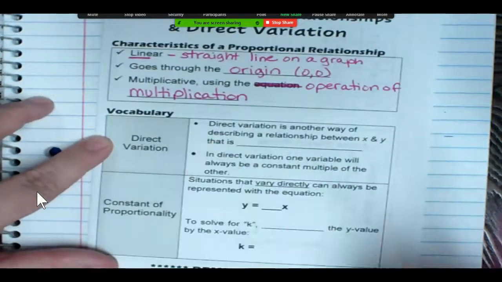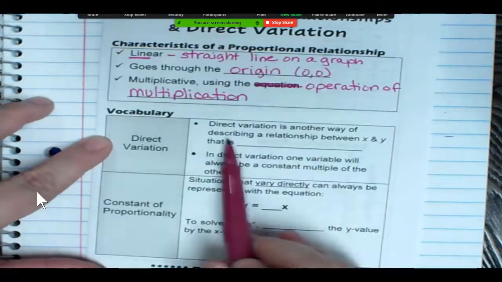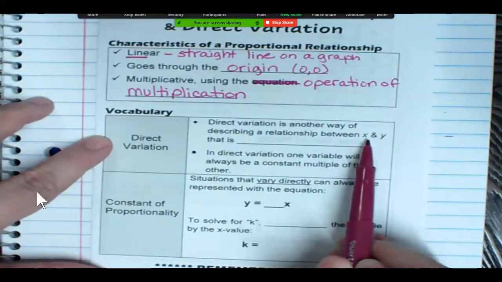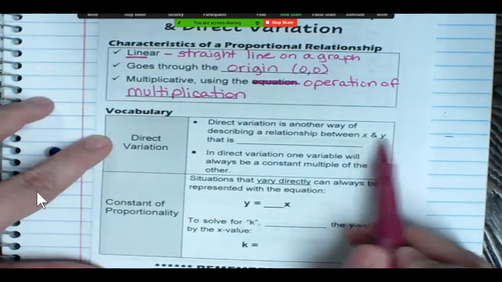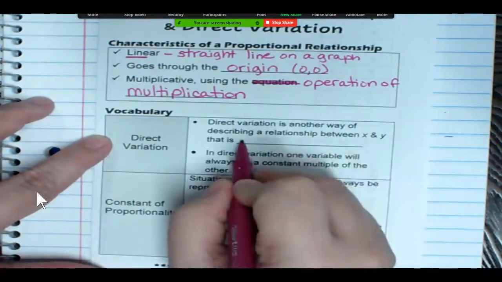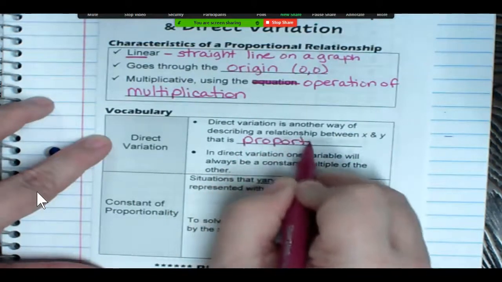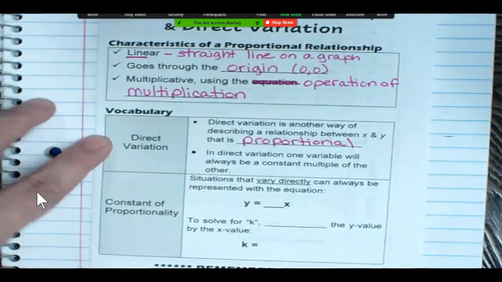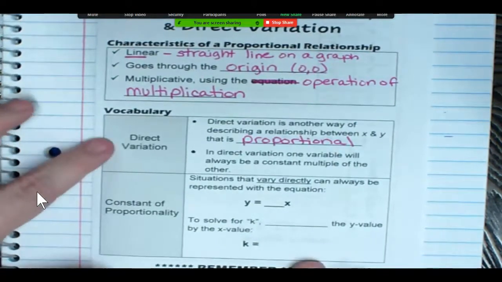If we look here at the first bullet point, direct variation is another way of describing a relationship between x and y, and we're using x and y because you know graphs are x coordinates, y coordinates. So when that relationship of x and y is proportional, when that line goes through the origin, we say it has a direct variation.